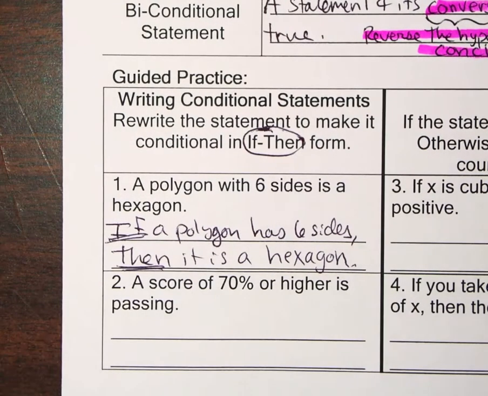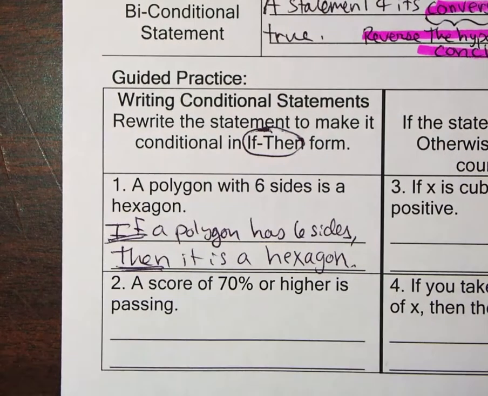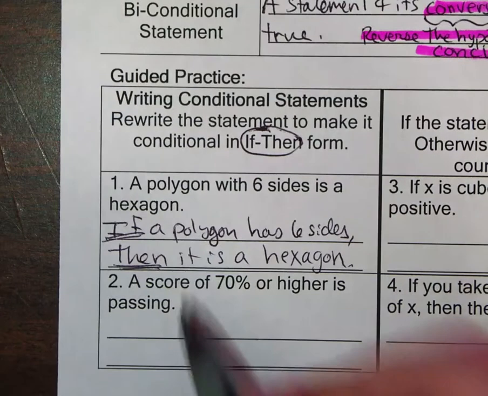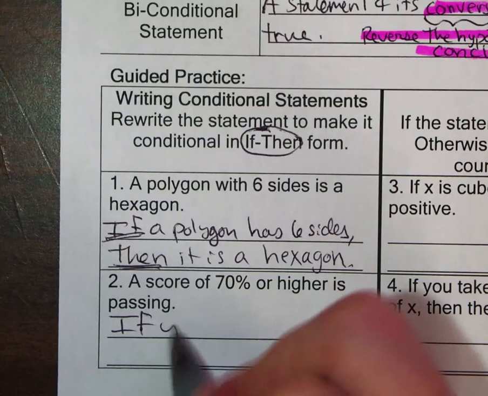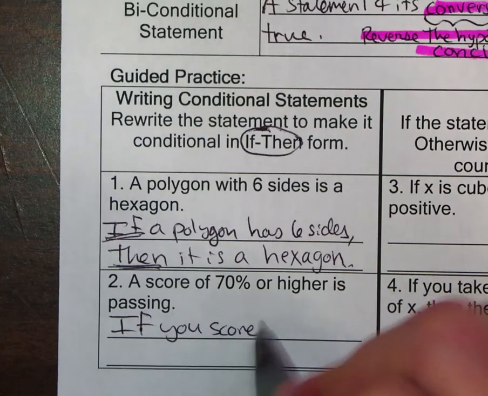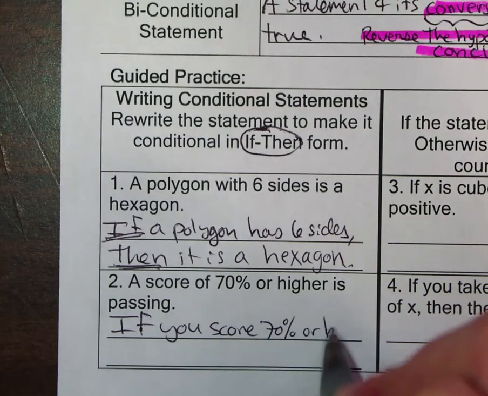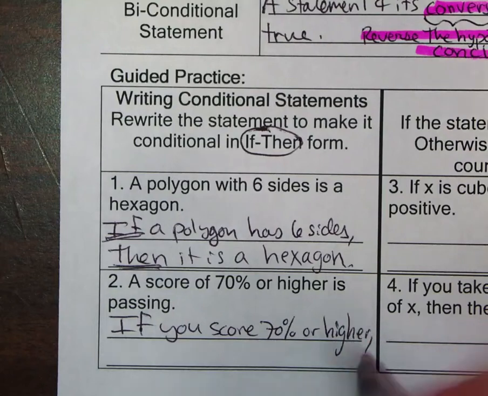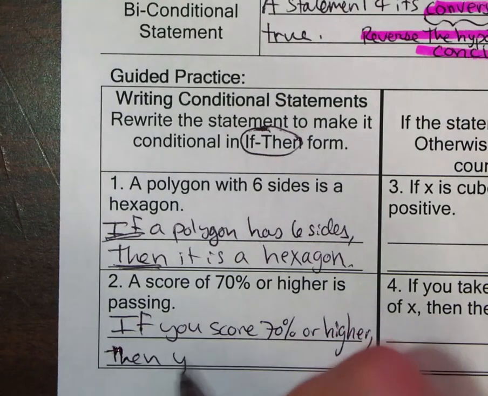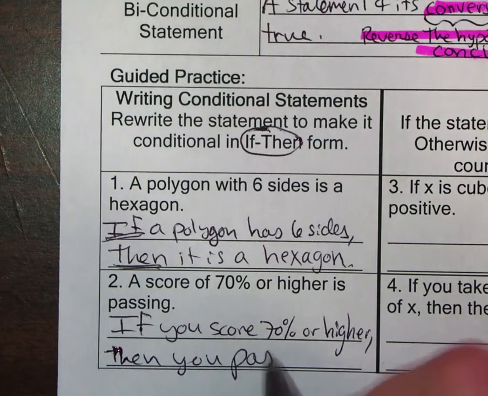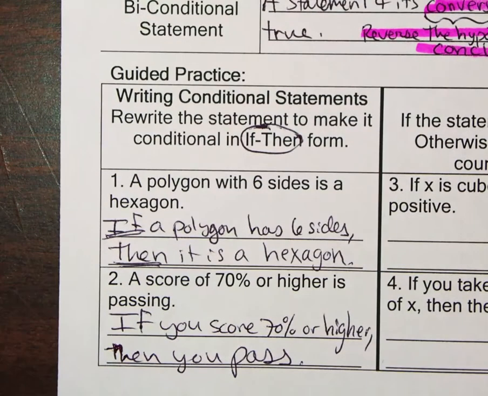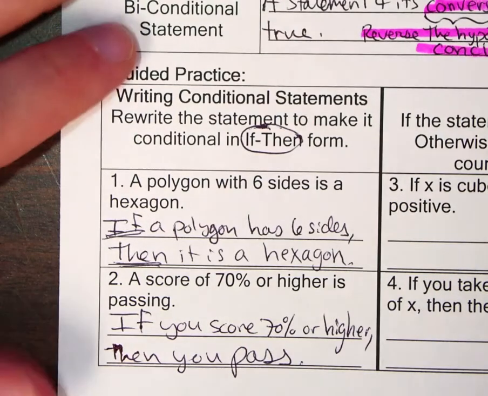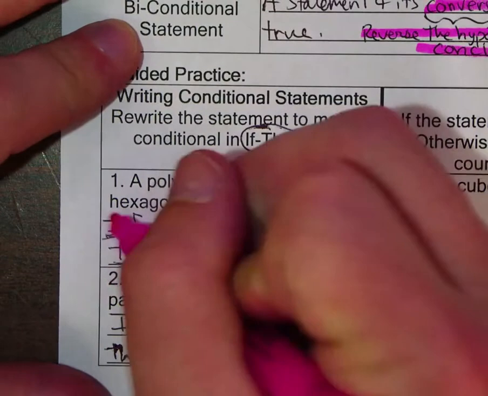You can try the next one. Okay, here I go. Press pause if you don't want to see it yet. A score of 70% or higher is passing. If you score 70% or higher, then you pass.